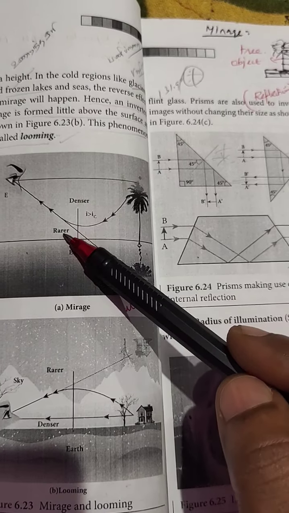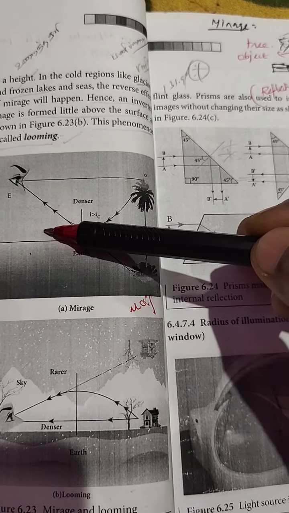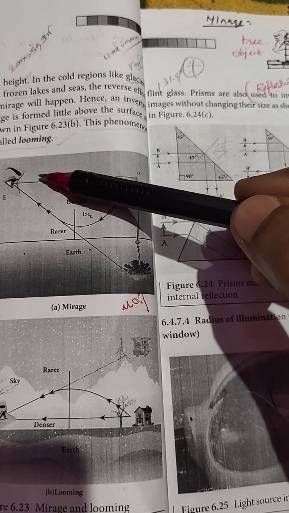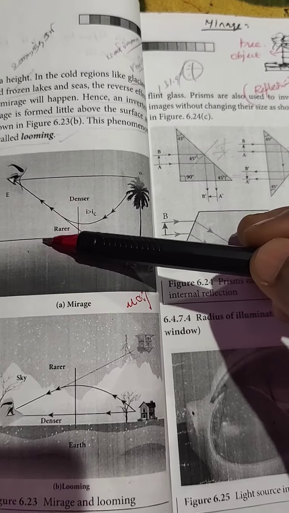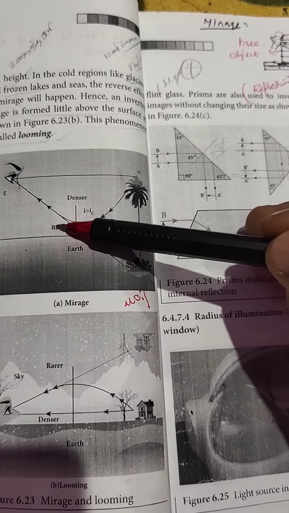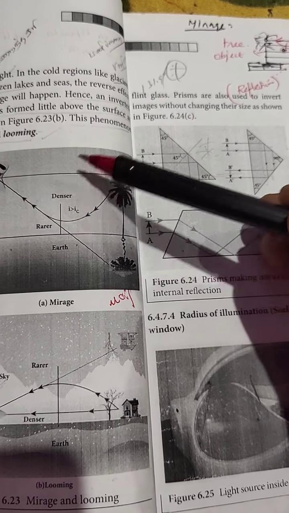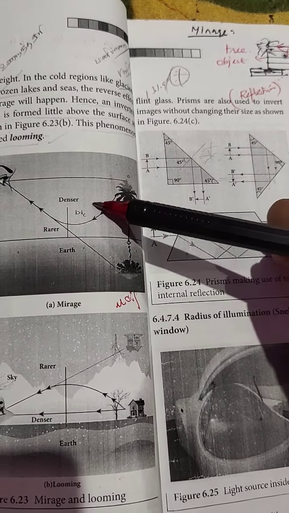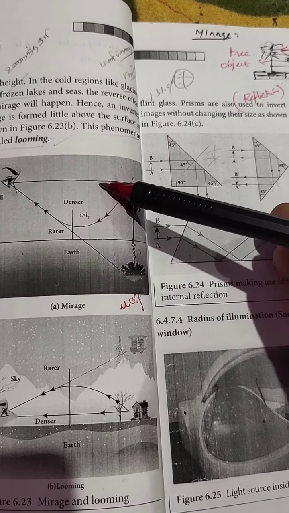So the refractive index of air increases with height. This is a higher value of refractive index compared to near the surface of the earth. Because of this, light from tall objects like a tree passes through a medium whose refractive index decreases towards the ground.